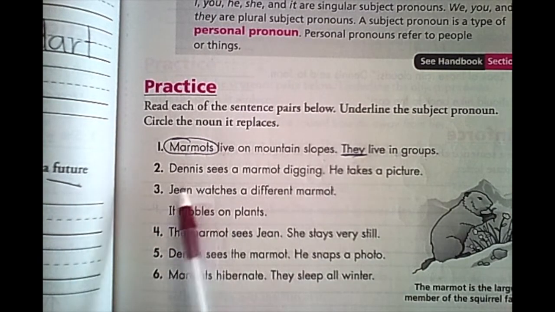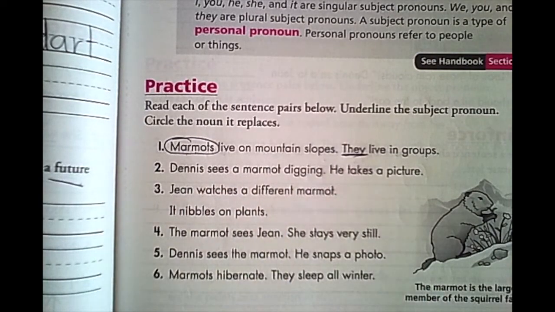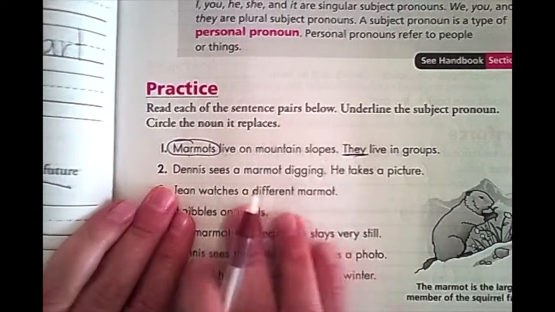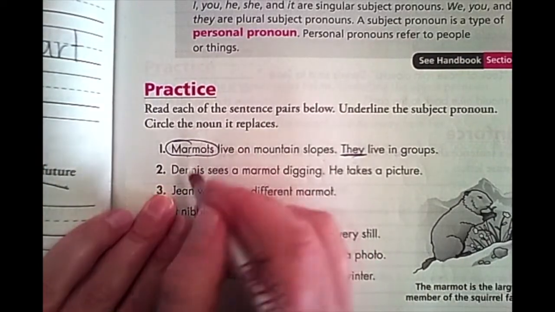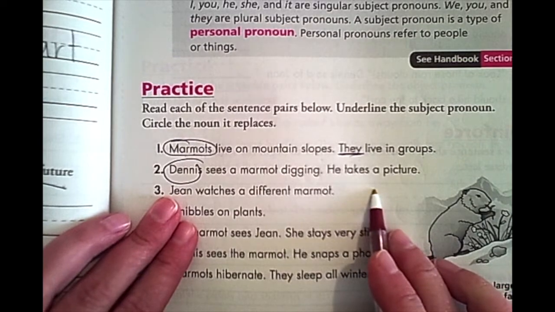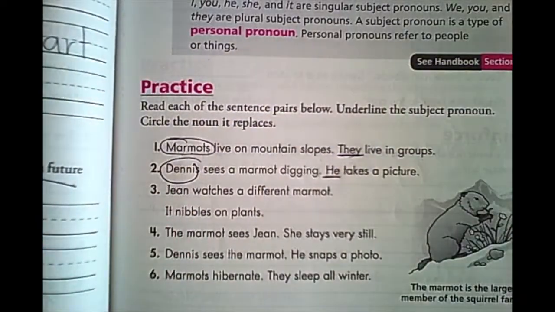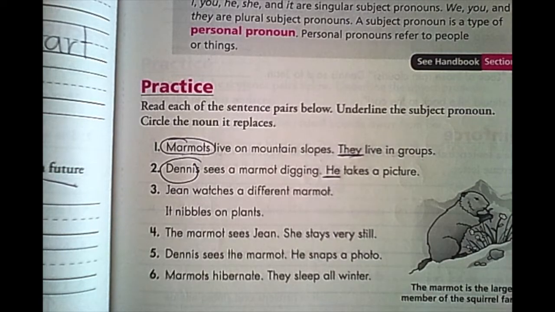Number 2. Dennis sees a marmot digging. He takes the picture. Okay, who's the first sentence about? We're going to circle that. Dennis. And what did they replace his name with in the second sentence? He. Okay, I want you to try working on 3, 4, 5, and 6, and go ahead and put this on pause, and then we will check our answers.